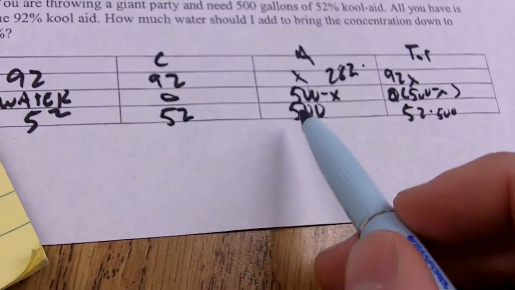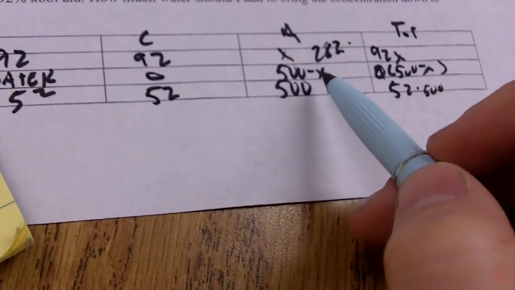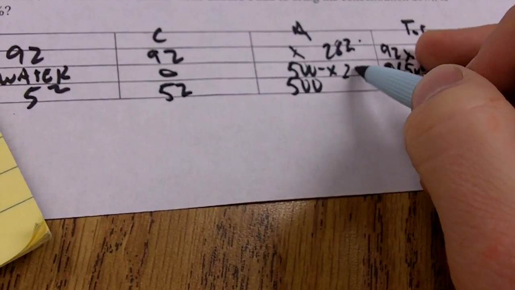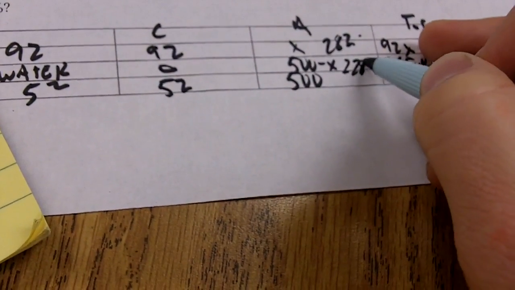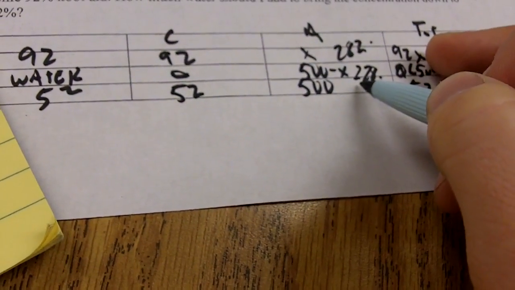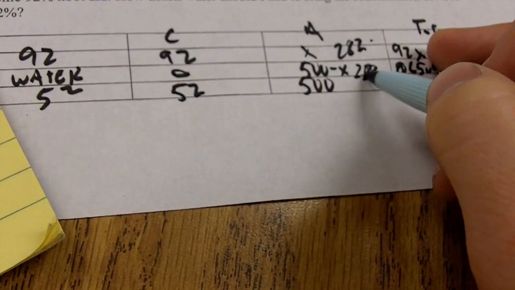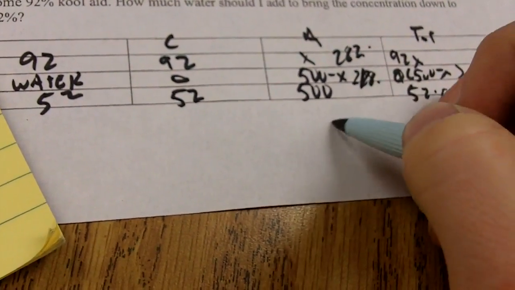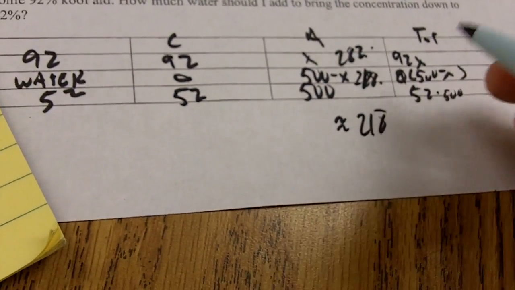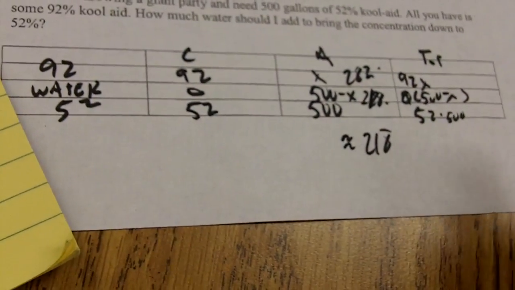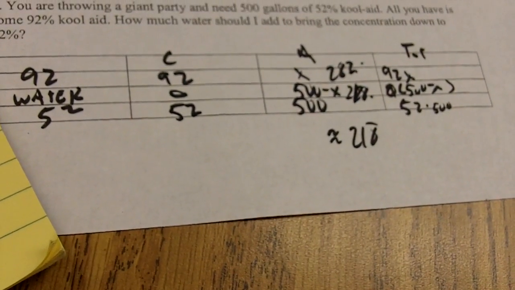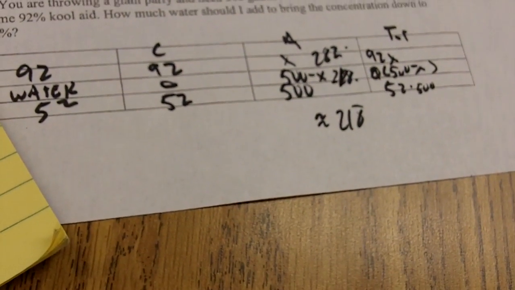So how much water should you add? Well, here's the water right here. It's 500 minus this x number. 500 minus 282 is going to be 228 about. 218, sorry, 218 about. So the answer to that one is about 218. And we rounded that, so it's really close to there. You can figure it out on your own with a calculator. Don't forget, test tomorrow on mixture problems.